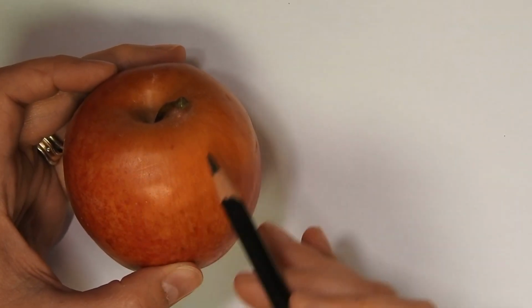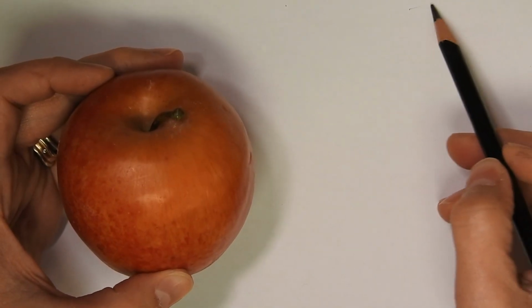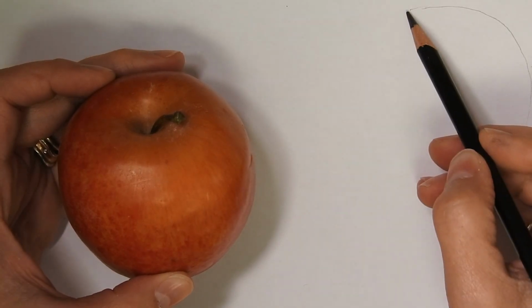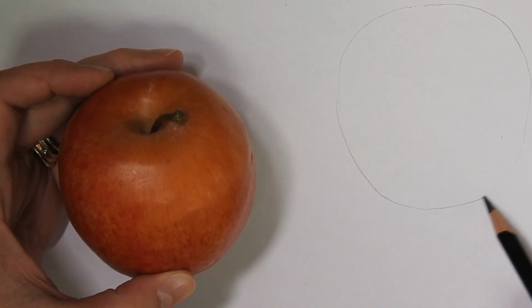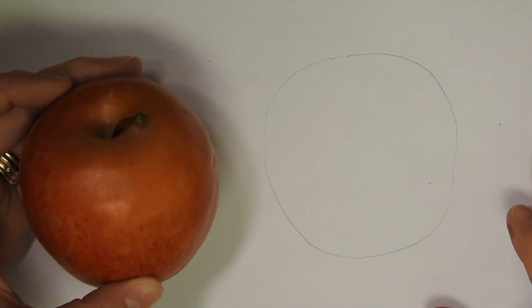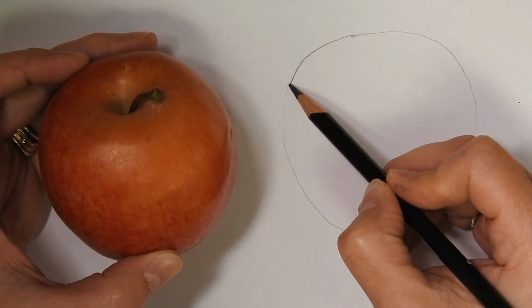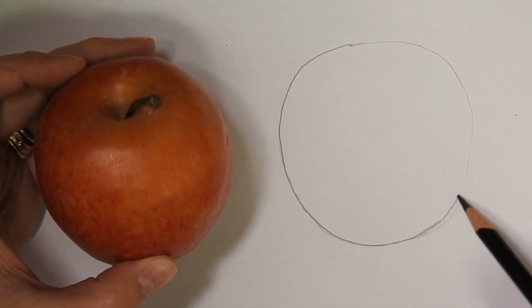And to show that, we can think about ovals. So first I'm going to sketch out an outside contour line drawing of what the apple might look like. Do this so you can see it a little better. Alright, so I have my outside contour line, like this.